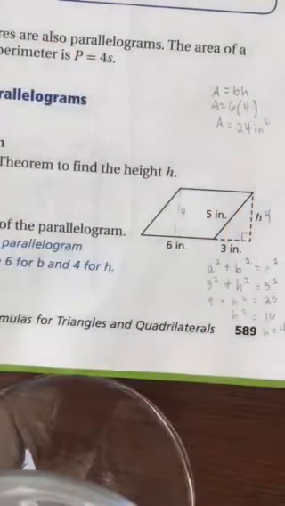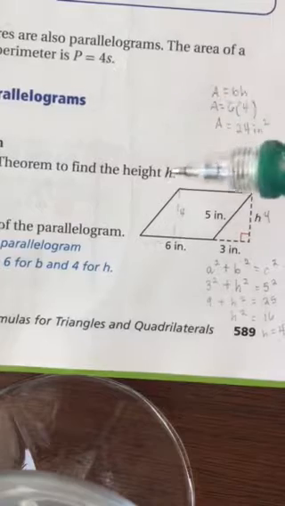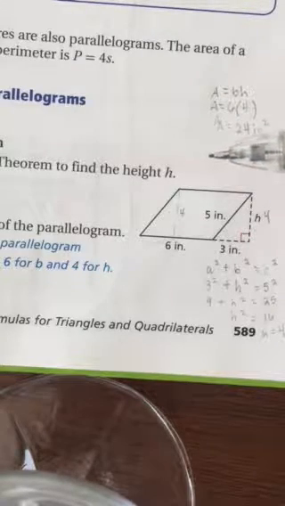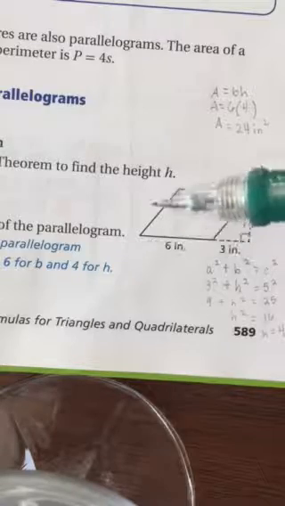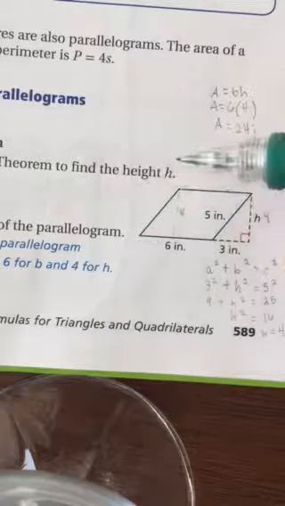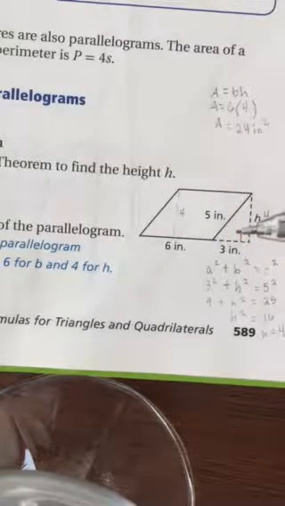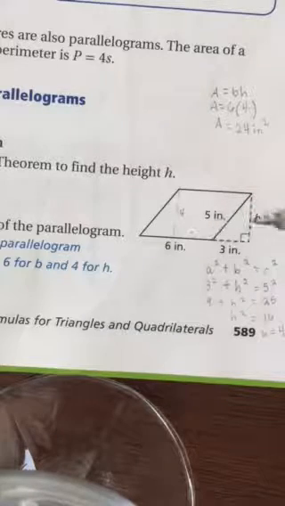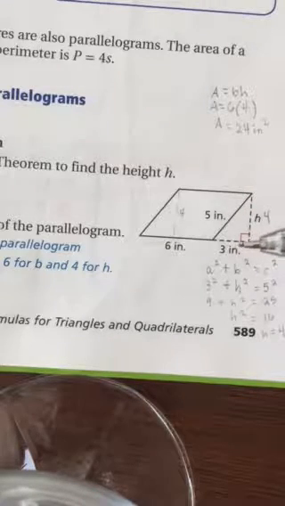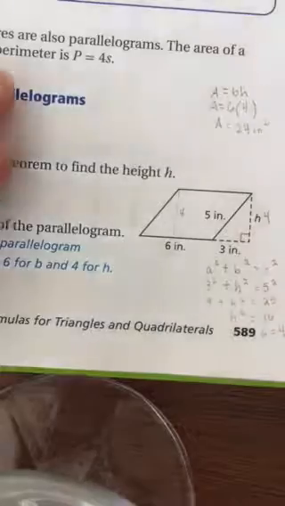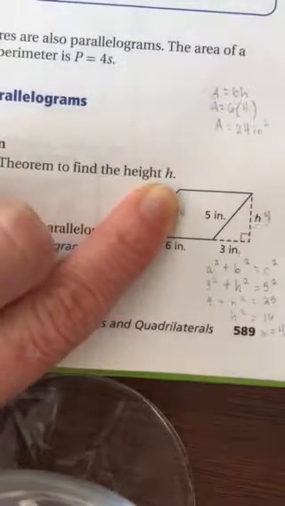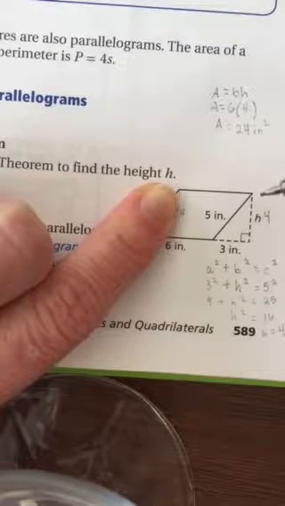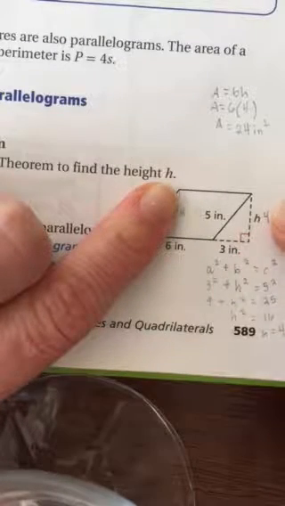Okay, so what they did here is they took a little triangle right here and they cut it off and they relocated it right here. There were 3 inches right there and they put the 3 inches right here, and now instead of having a parallelogram, we now have a rectangle, just a normal rectangle, and we can solve for that height.